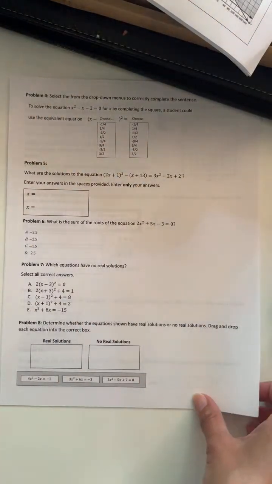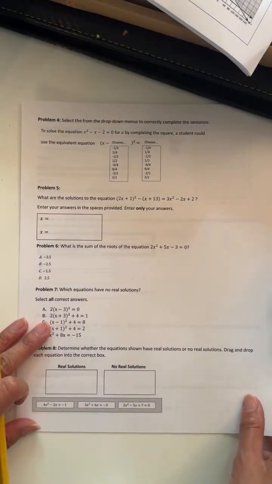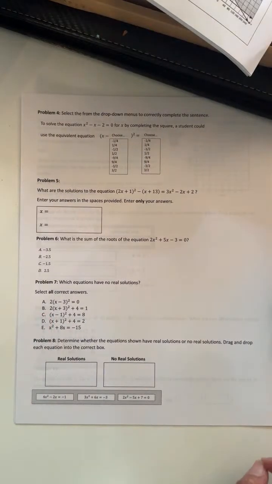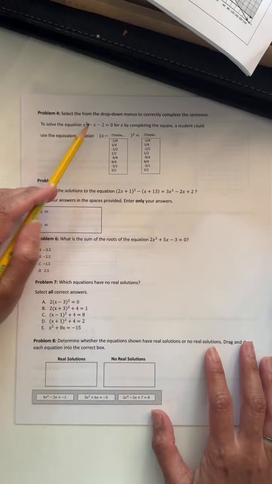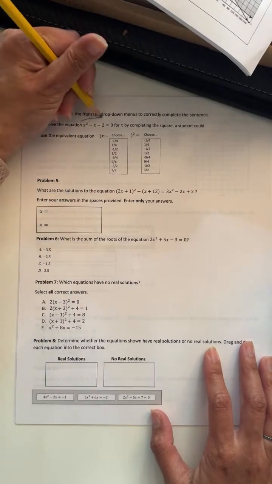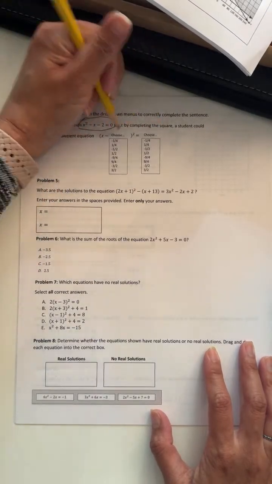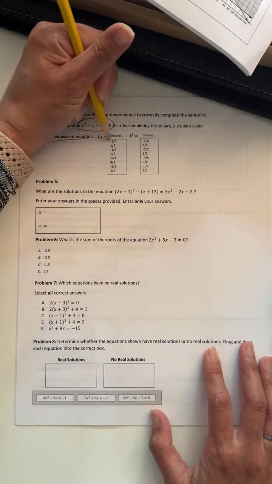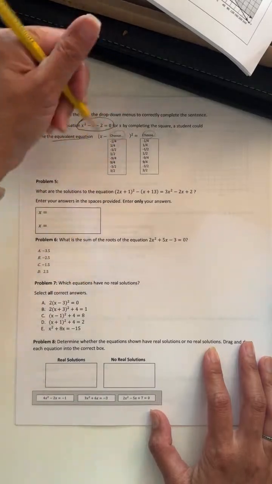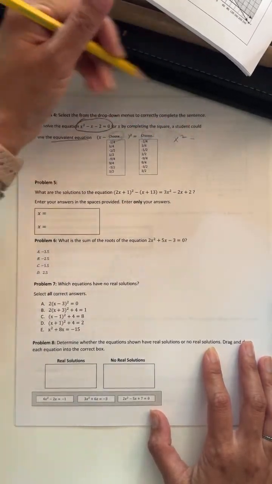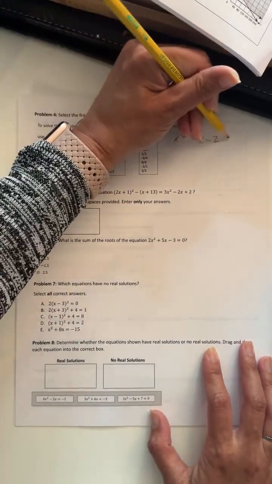All right, let's take a look at problem 4. For problem 4, we are looking at completing the square. It says to solve this equation by completing the square, a student could use the equivalent equation. So we're filling in what goes here and what goes on the equal side. Well, I'm going to have x squared minus x minus 2 equals 0.